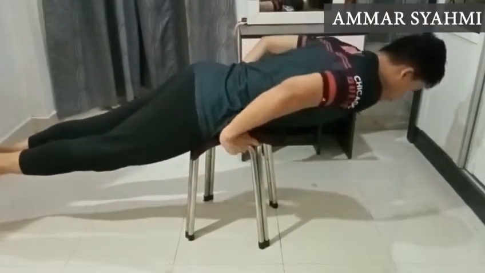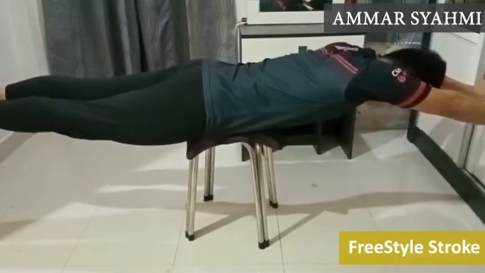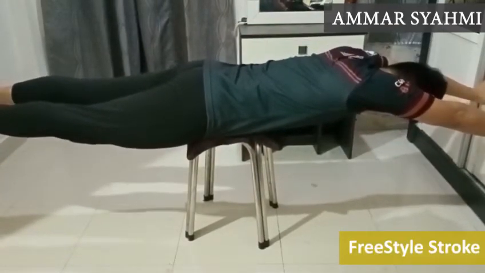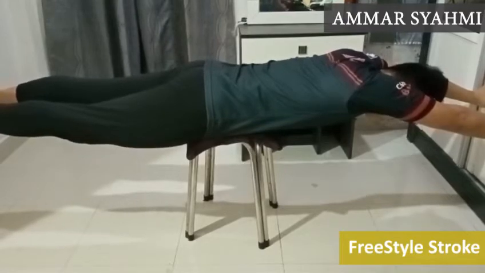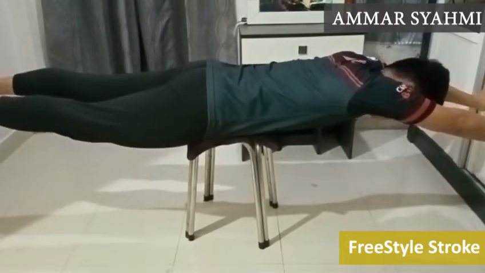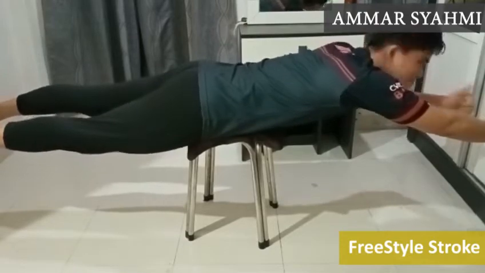Today, I will be demonstrating the crawl stroke, which is also known as freestyle. The first step is to try to keep your body flat and as near to the surface as possible. This helps to keep you streamlined and makes you glide through the water smoothly.